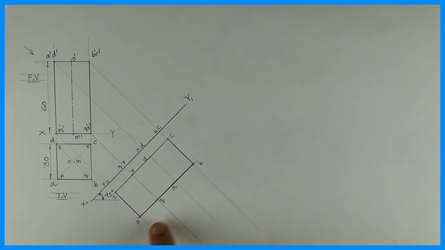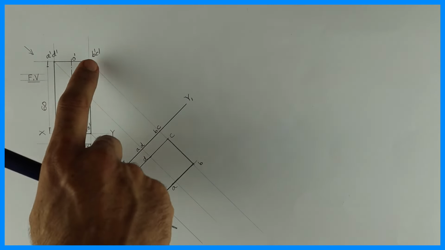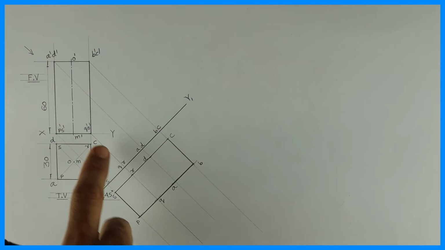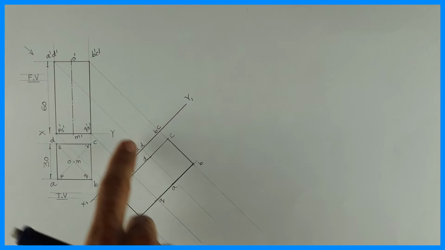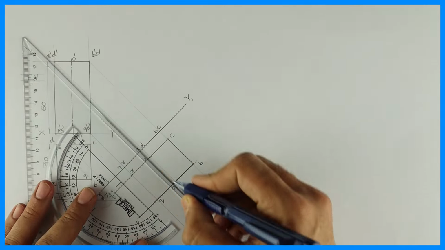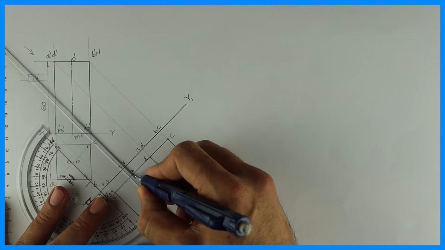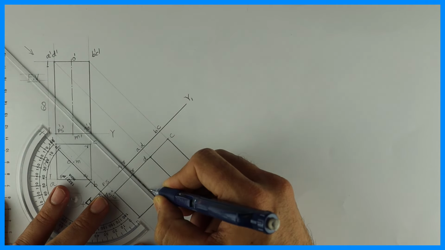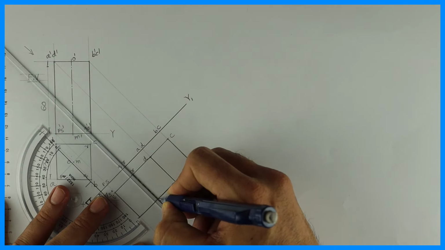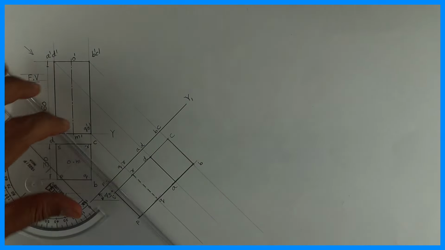When the observer is here, this part is nearer to him. ABCD is nearer to him, and this PQRS is away from him. So this line AD, A dash D dash, will be dark. And this Q dash R dash, that is QR, will be dotted because it is away from the observer.